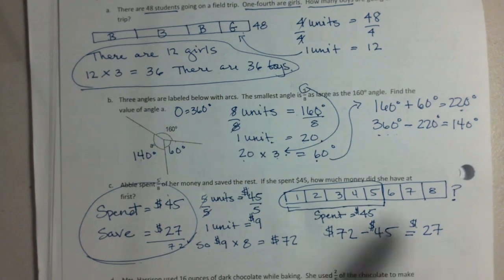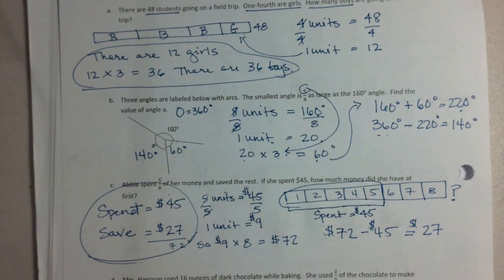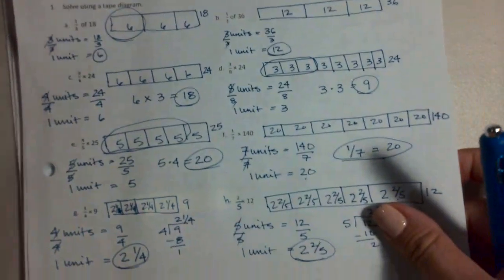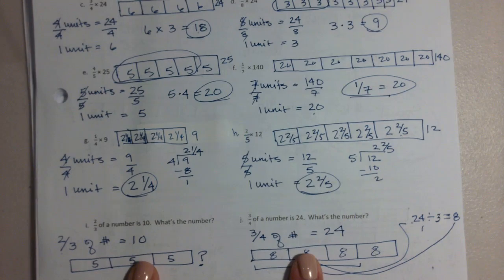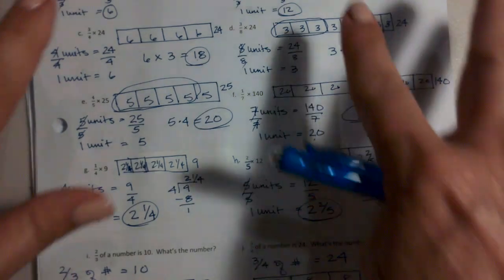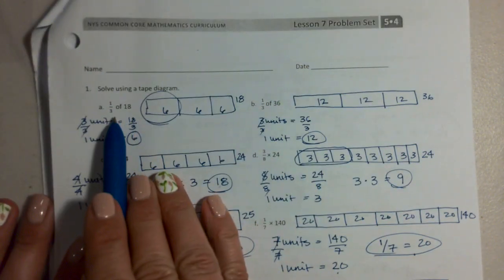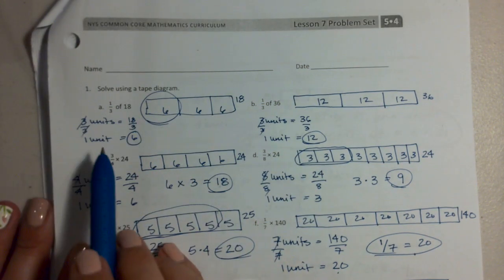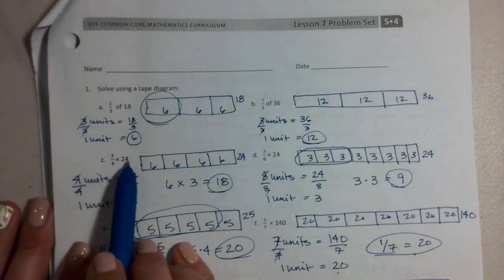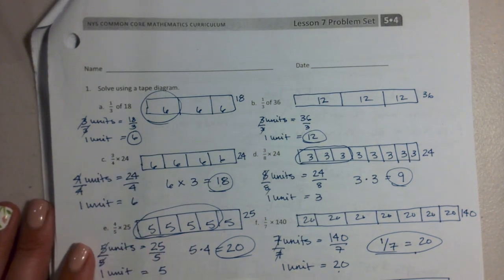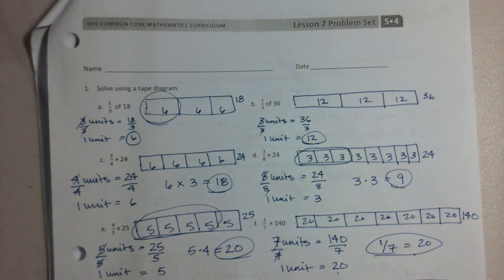So making sure you know how to solve for missing factors, and making sure you understand what 4/5 of means. Remember that 1/3 of 18, 3/4 of 24, that "of" is really sitting there in that multiplication sign.